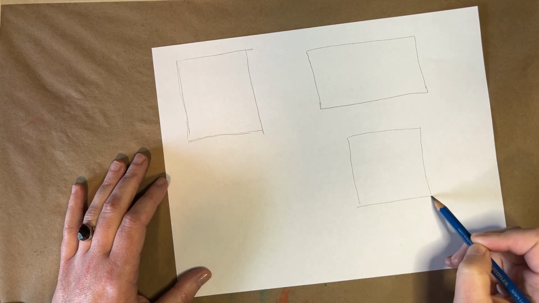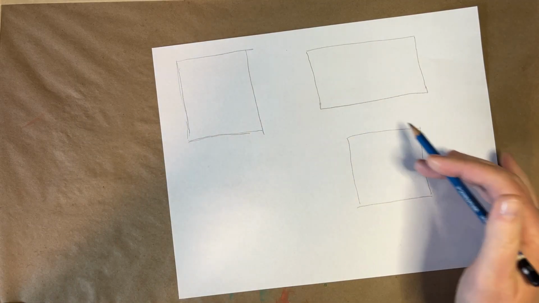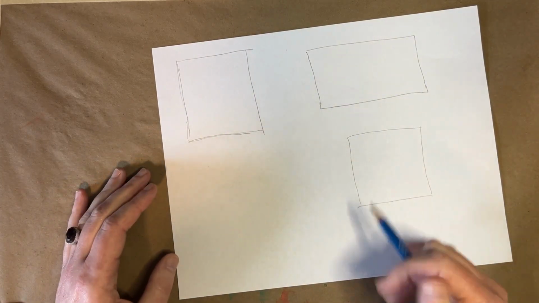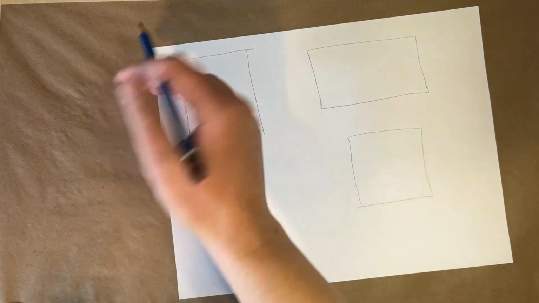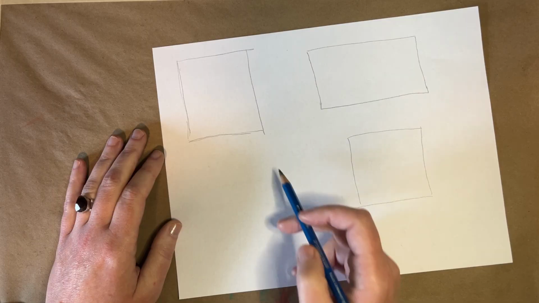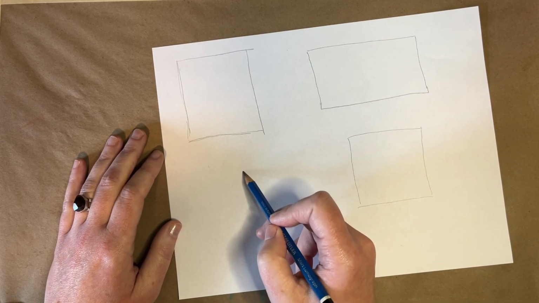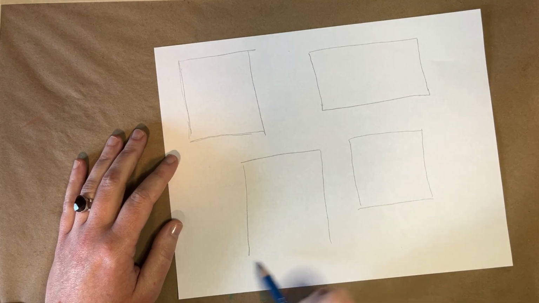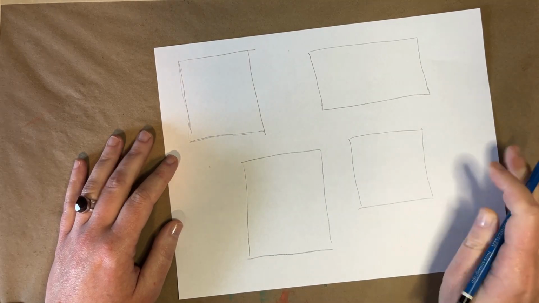So you want to make sure to make the outside rectangle or square so that you're understanding where your composition begins and ends. So whatever size you end up using, just make sure you make the edges around it.